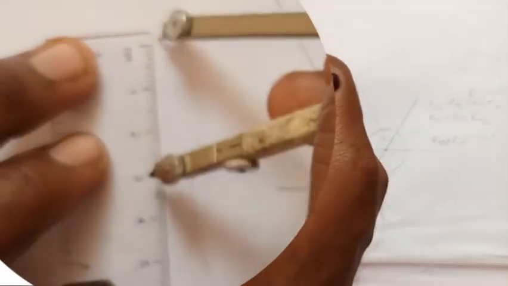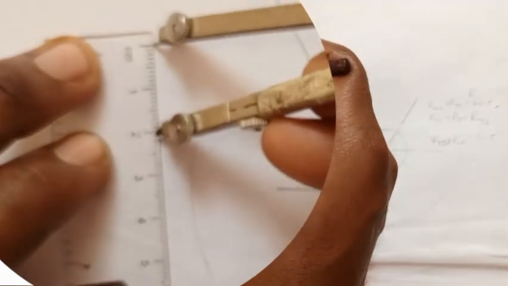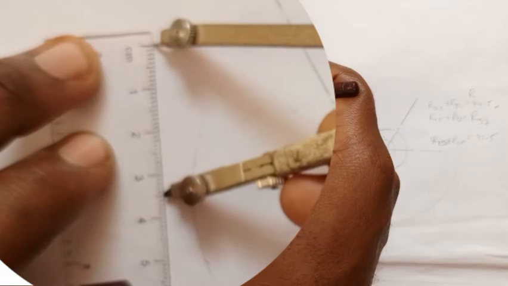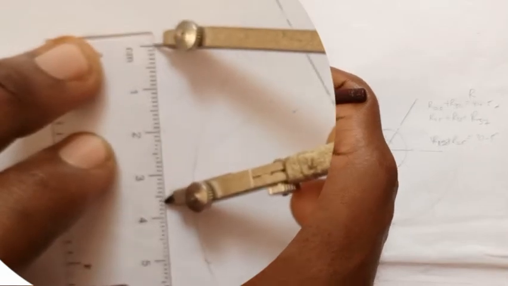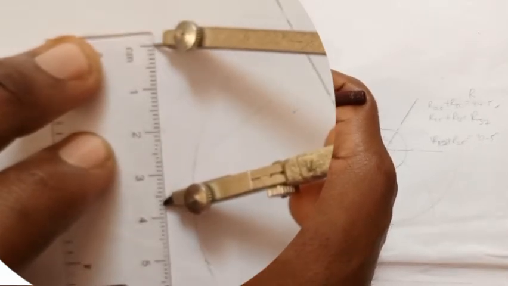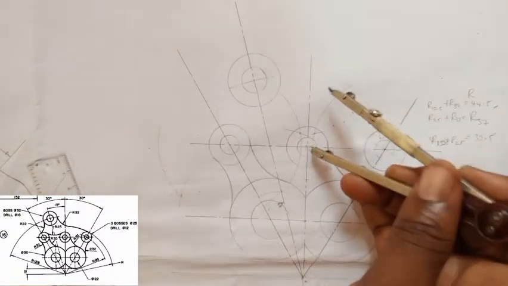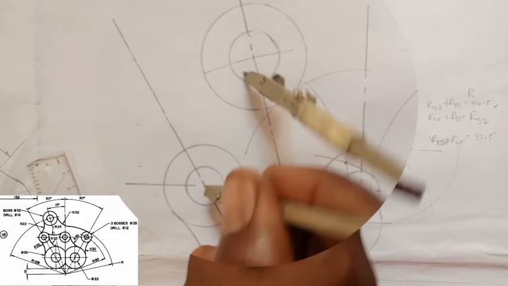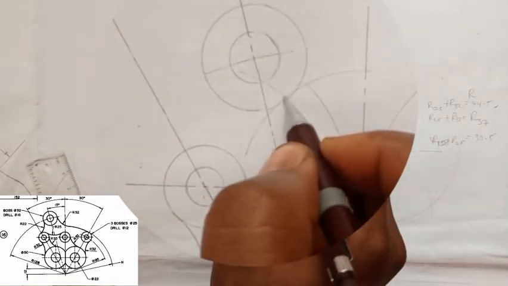So I'll now measure 37.5 on my meter rule. This is 20, 30, 35, 36, 37.5 here. And I'll place it at this point and strike an arc up. I'll place it here also and strike another arc where they intersect. They're intersecting at this point here.